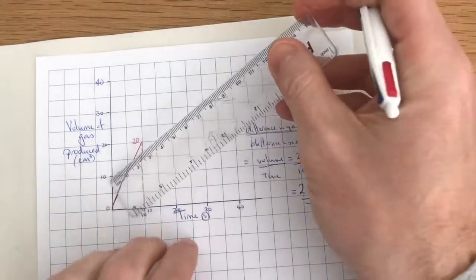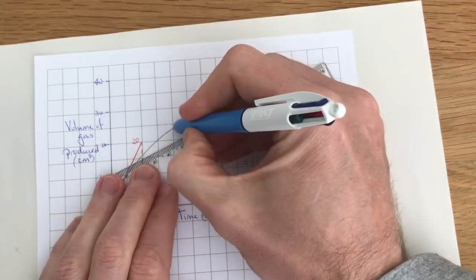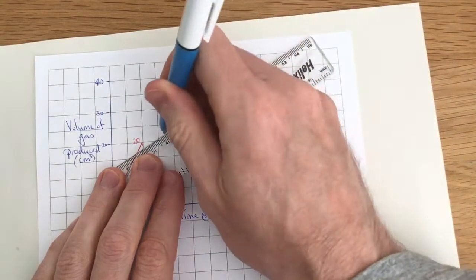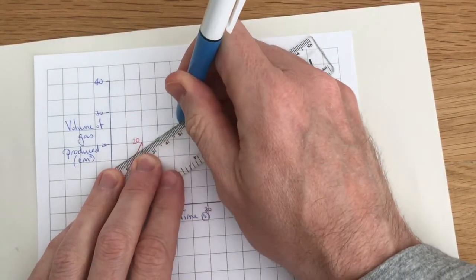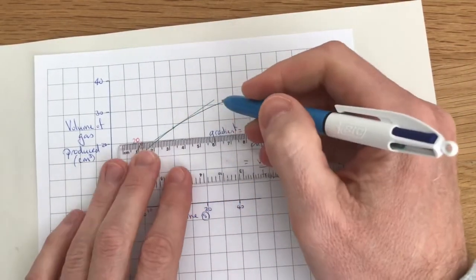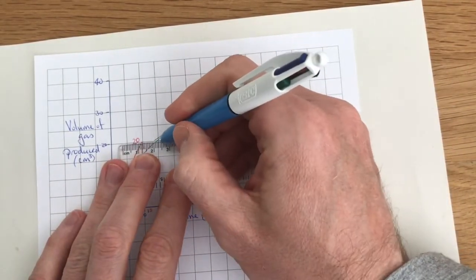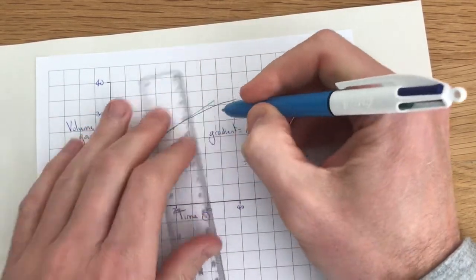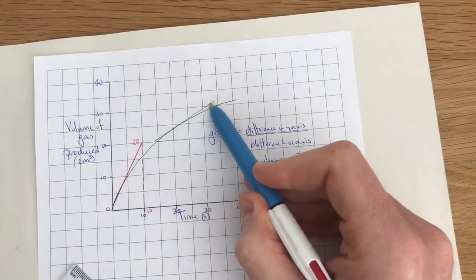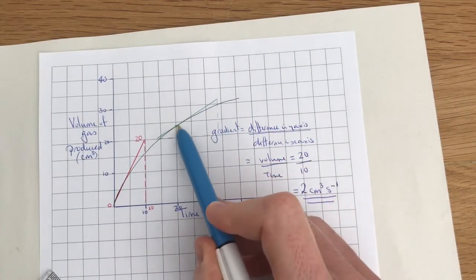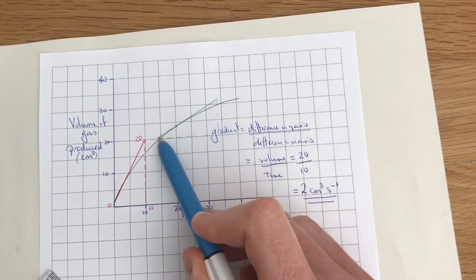If I was to pick a different point, say here on the graph, if I was to draw another tangent here, and we were asked to calculate it at 20 seconds, where that dot is, what I would need to do is draw out my triangle and make my triangle complete here, and then you'd find the tangent at this point, and you can see quite clearly that the tangent here is not going to be as steep as this one.